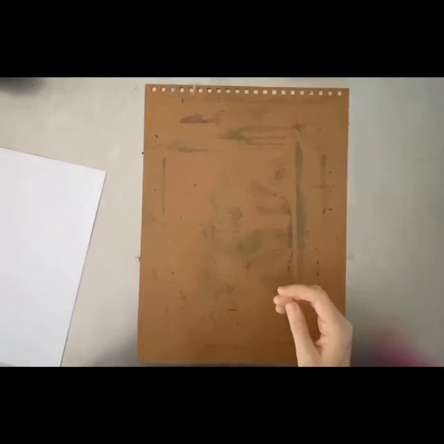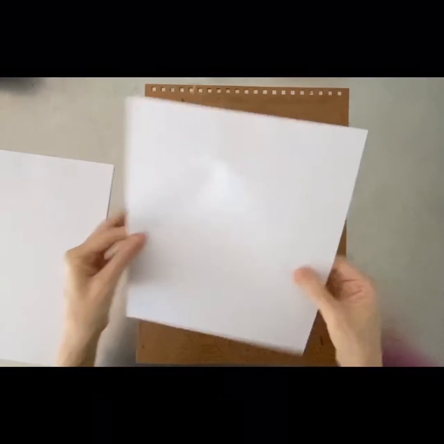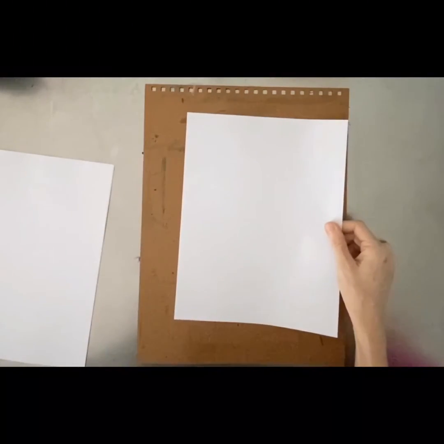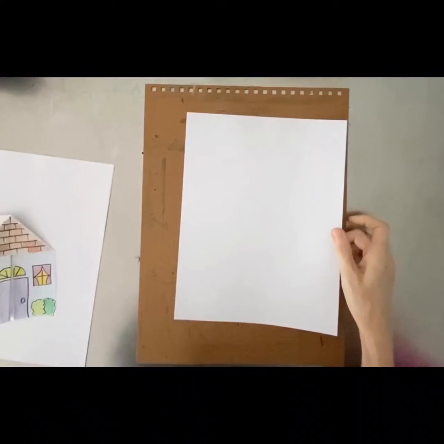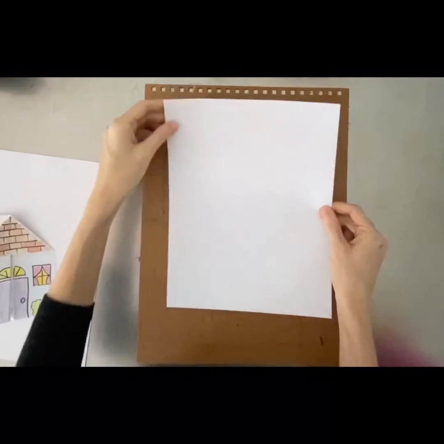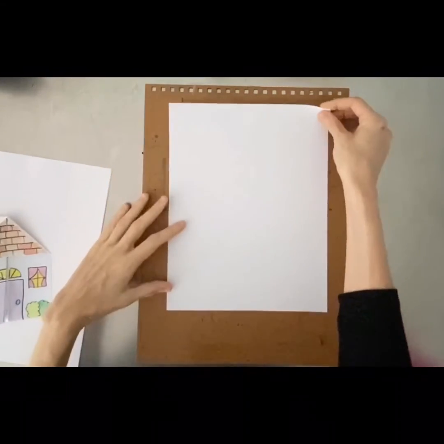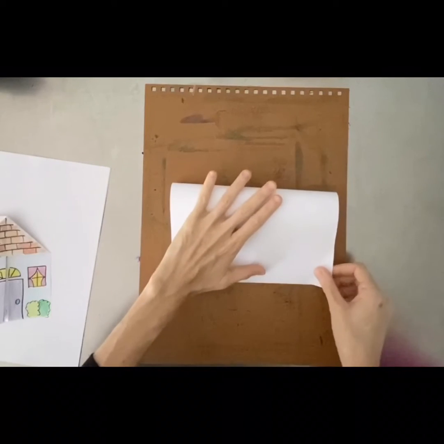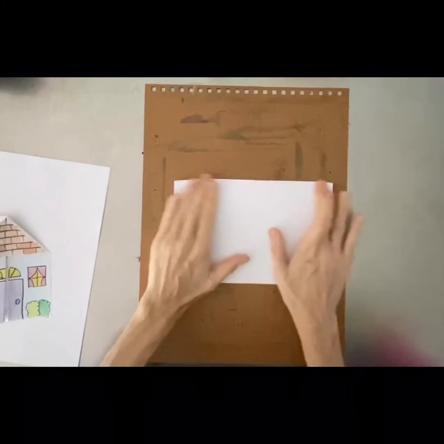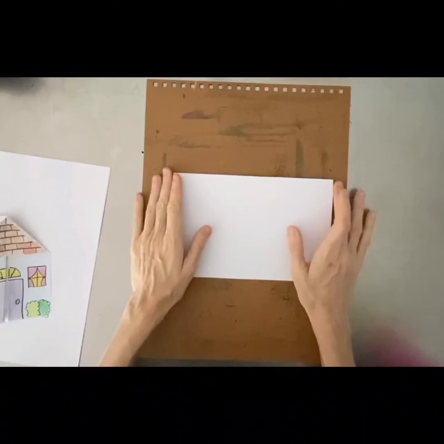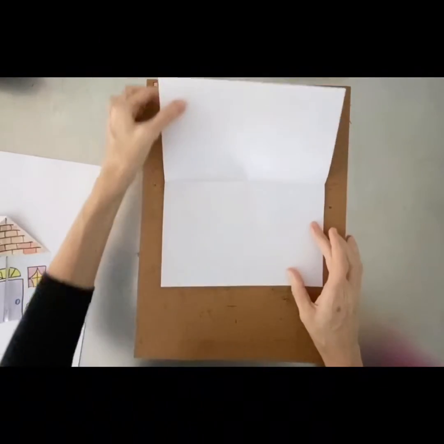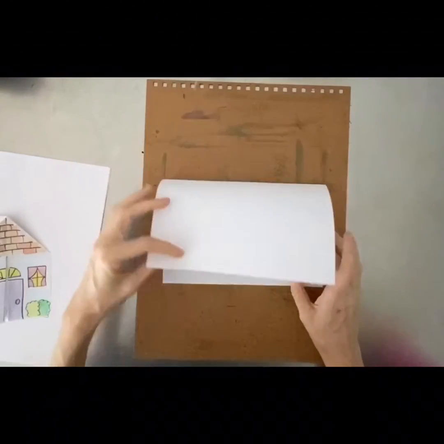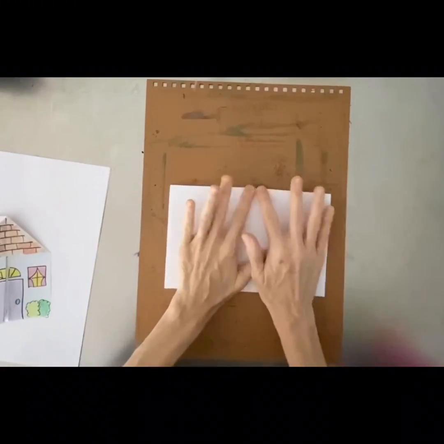So let's get started. You will need just a plain sheet of white paper. And what we're gonna start with is we're gonna take the top and fold it down to meet the bottom and then crease it. So I'll do that one more time. Bring the top down to meet the bottom and crease it.